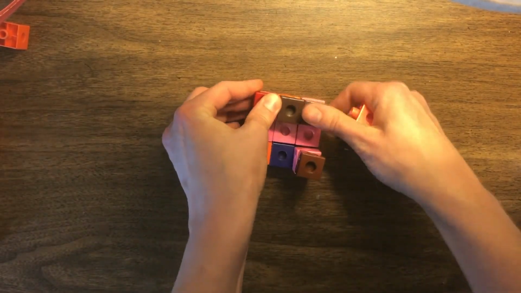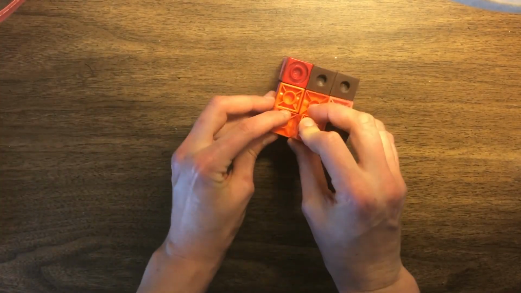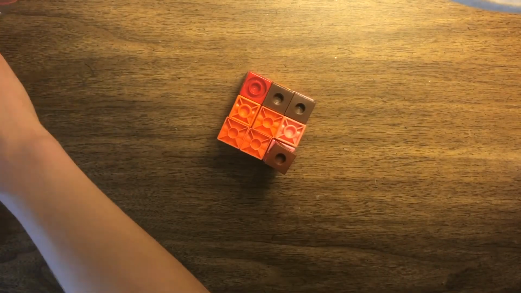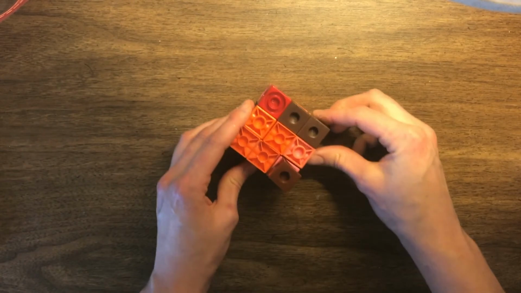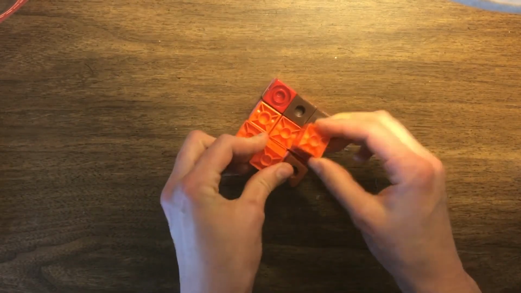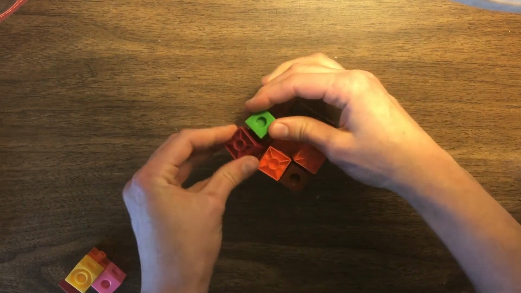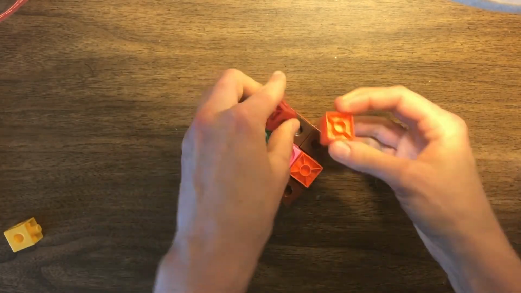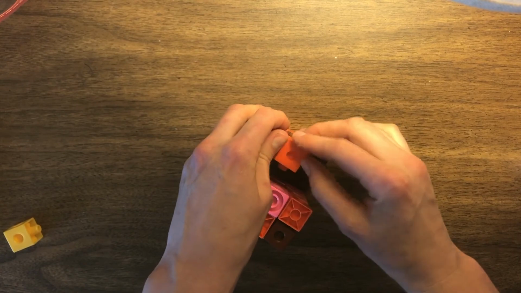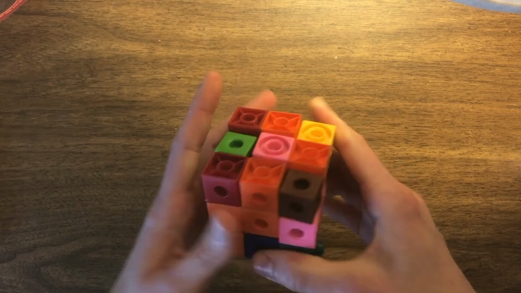So let's see if I can do this quickly. Here's another layer. So now we've got 9 on the bottom plus 9 in the middle, plus I need another 9 on top. See if we can build it up. Oh, it came apart. All right, and here we go.